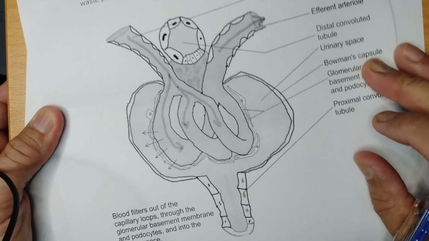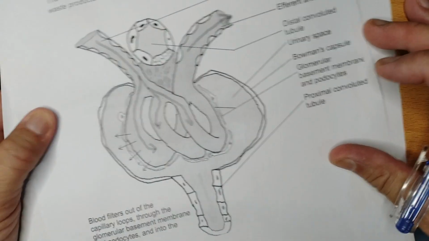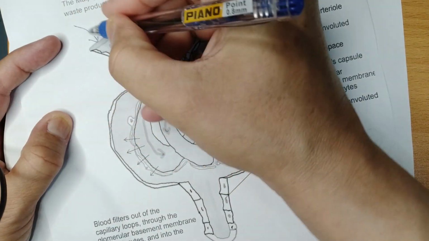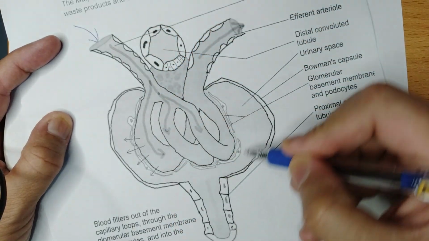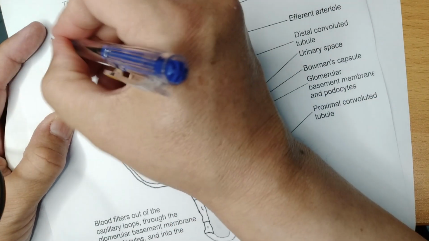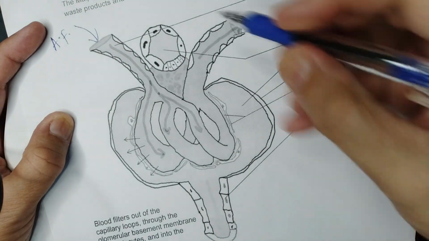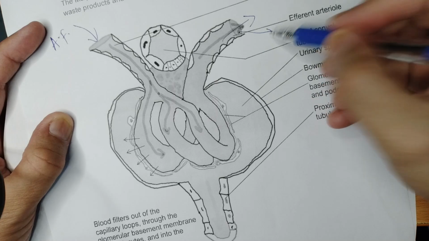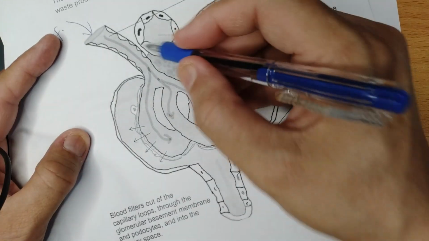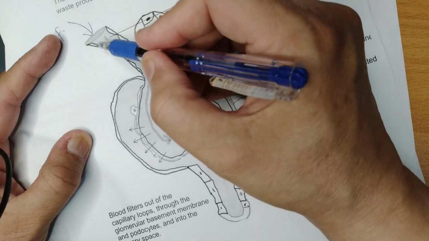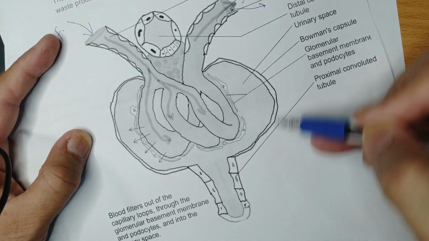You can see in this picture very clearly that this is an artery which is entering into the glomerulus. This is known as afferent arteriole, and the blood is coming out through this, which is known as efferent arteriole. This is known as a Bowman's capsule. It is a cup-like structure.